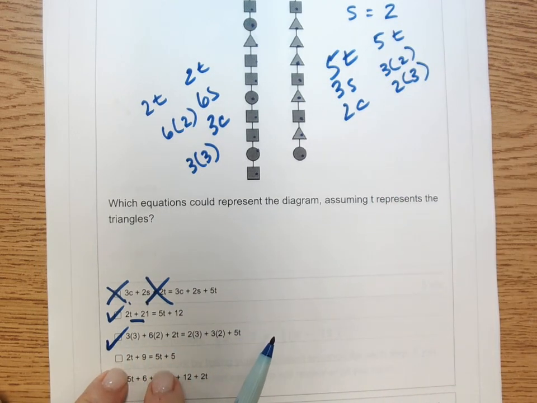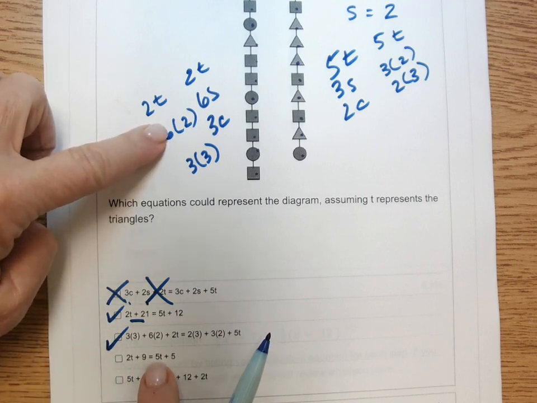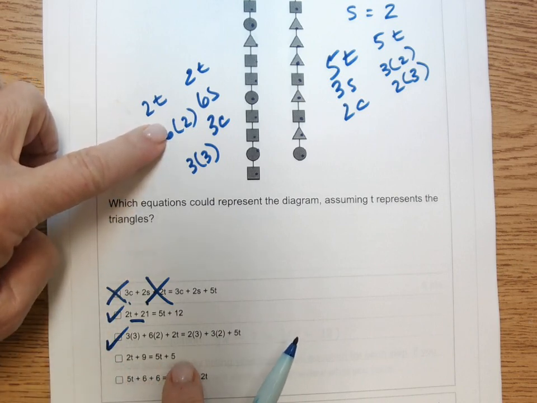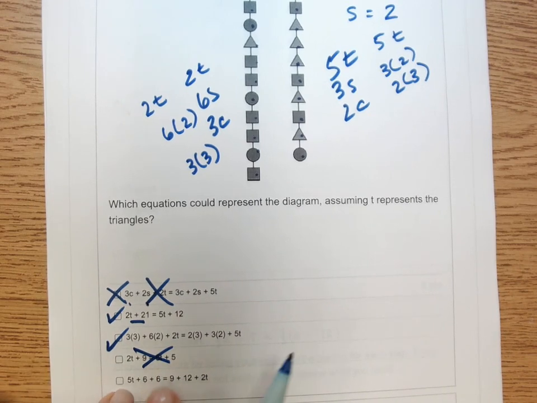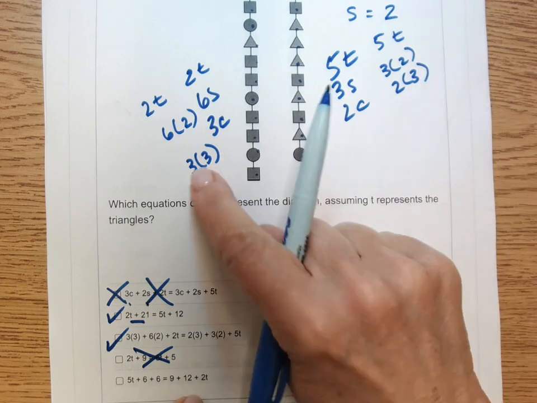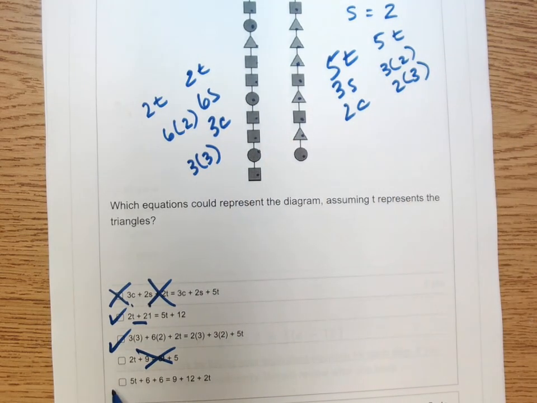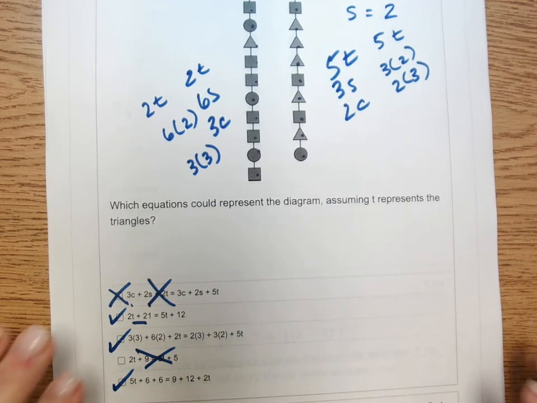2t plus 9, well this is missing. 5t plus 5, so that's a no. 5t plus 6 plus 6, 9 plus 12 plus 2t, so that one works. So the first one, the second one, the third one, and the fifth one will work.